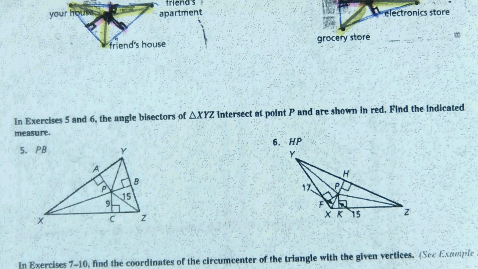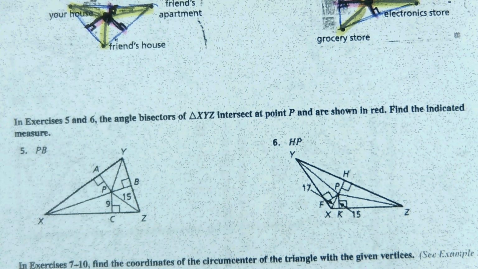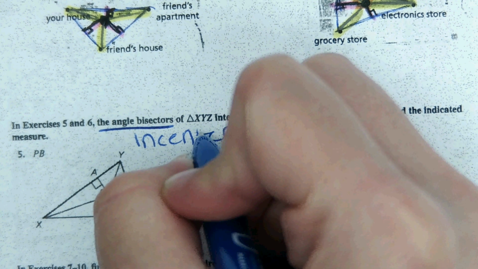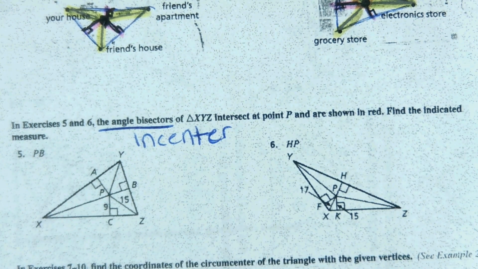Next, this is similar to the first 2, but now it's asking about angle bisectors. So angle bisectors intersect at the incenter. So now we're doing the incenter.